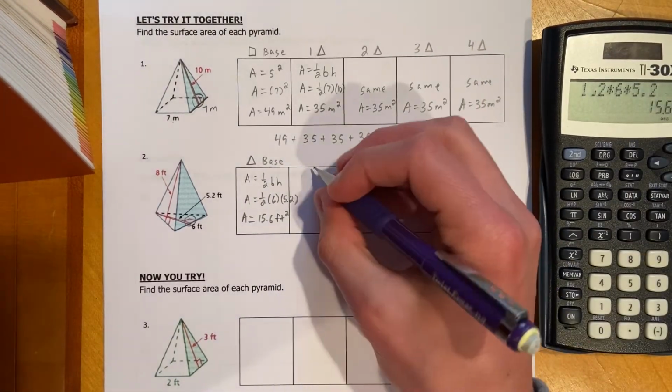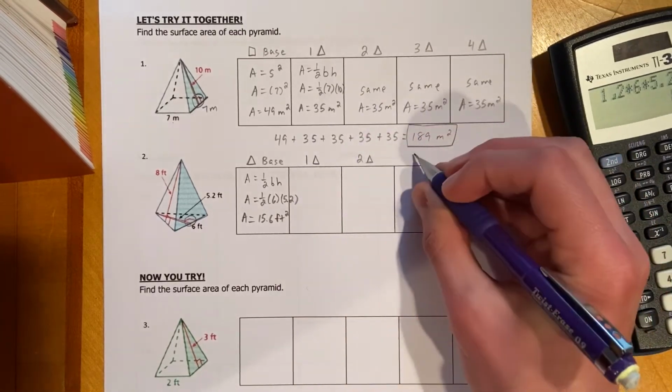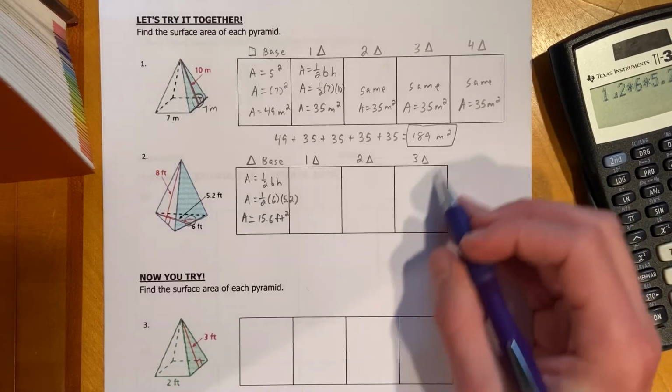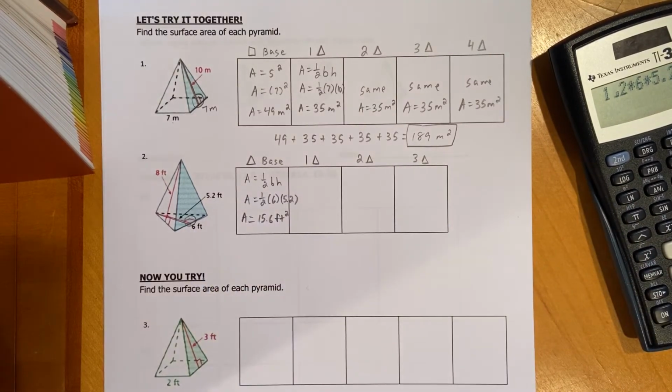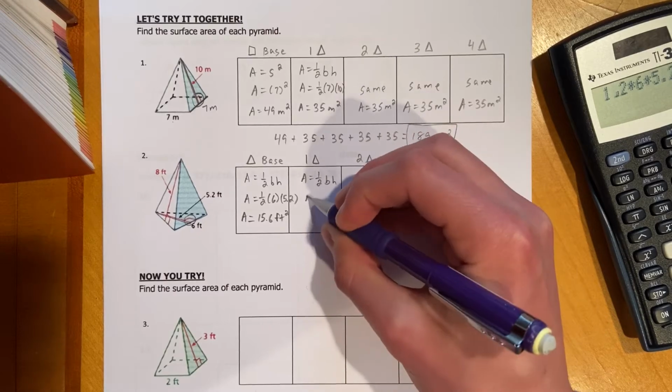Okay, now it's time for my side triangular faces. There's one less of them because there are only 4 faces to a triangular pyramid, and each of these are going to be the same. These are all triangular faces.